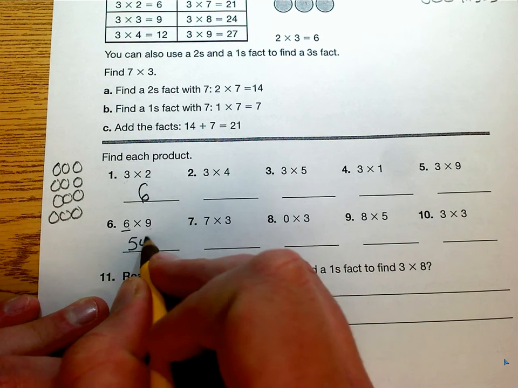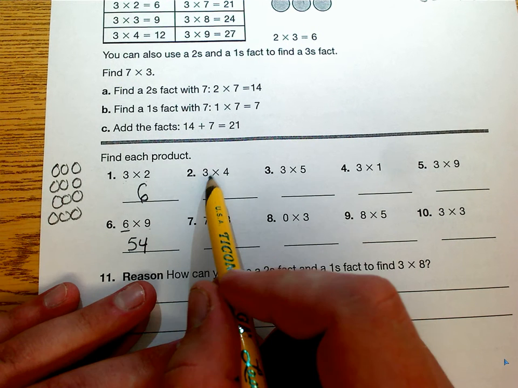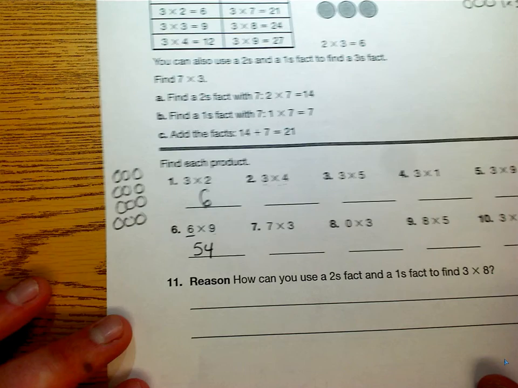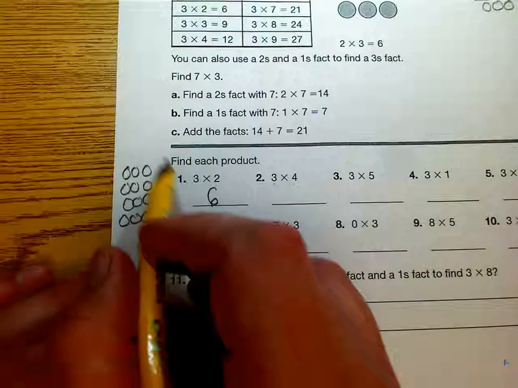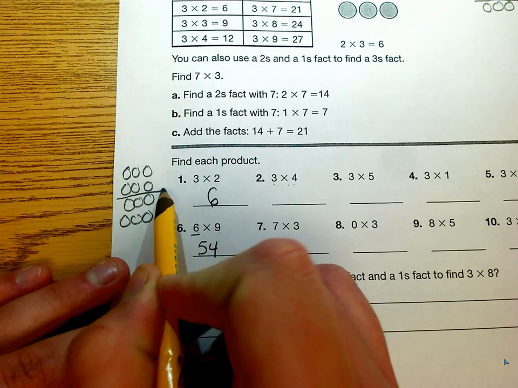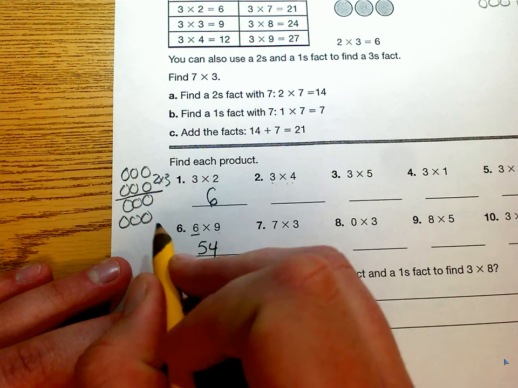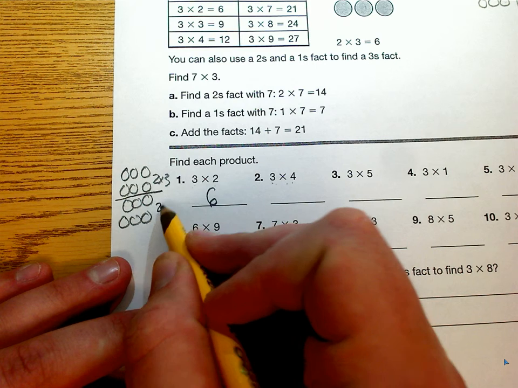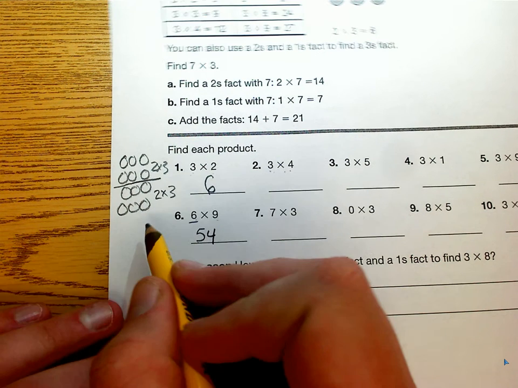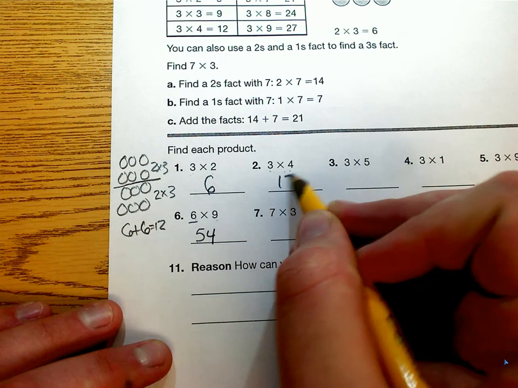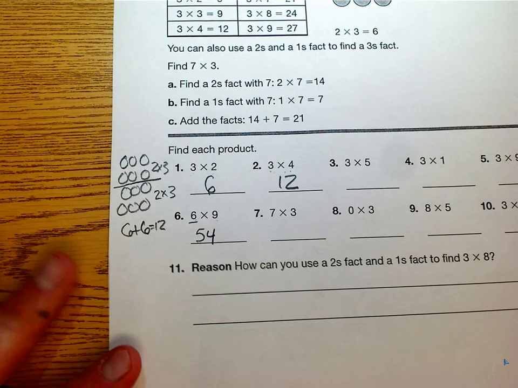If we look to 3 times 4, we don't know a strategy for 3 or 4, so I'm going to go ahead and use the distributive property again. I'm going to draw a line here. This top array is 2 times 3. The bottom array is also 2 times 3. 2 times 3 is 6, plus 6 equals 12, so 3 times 4 has to equal 12.